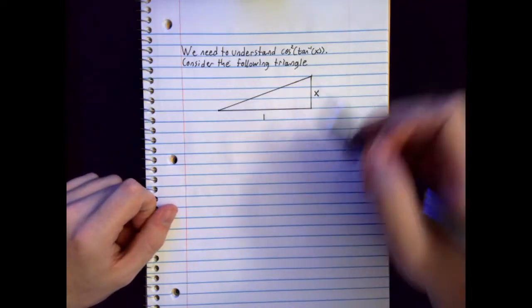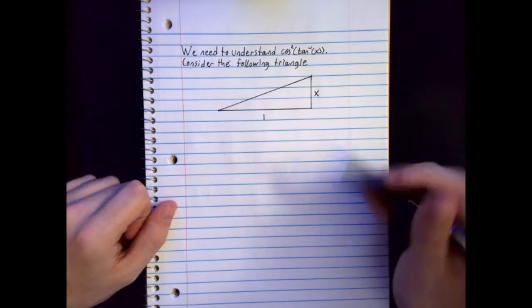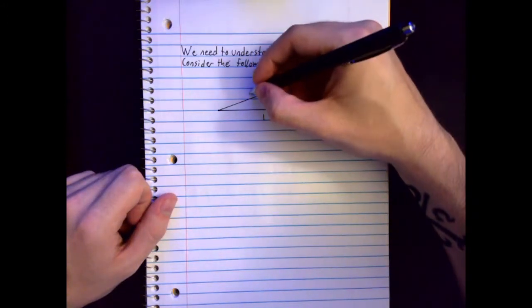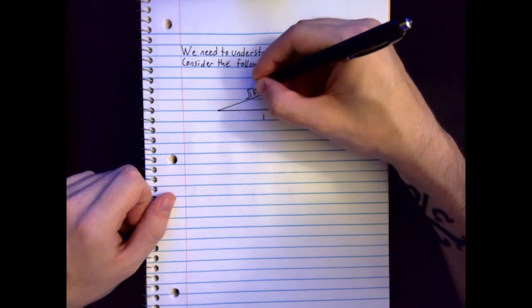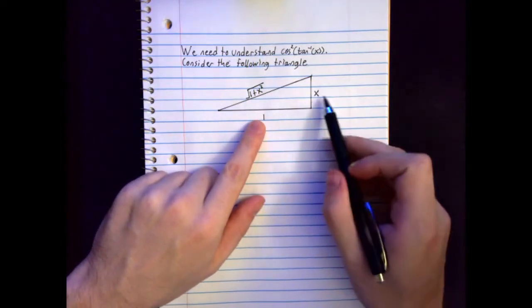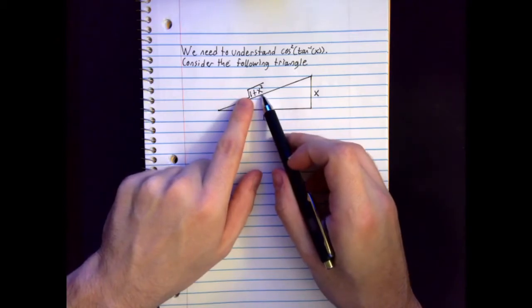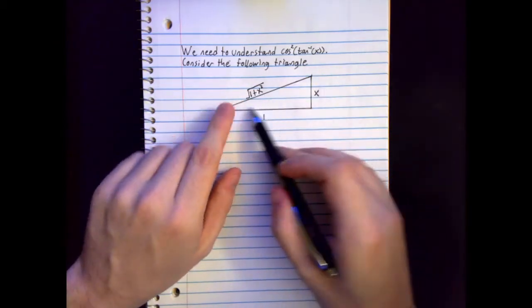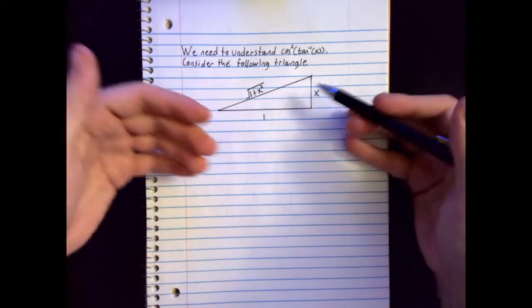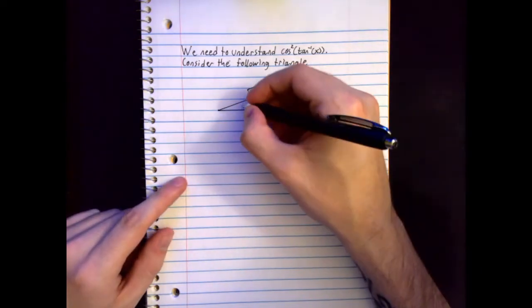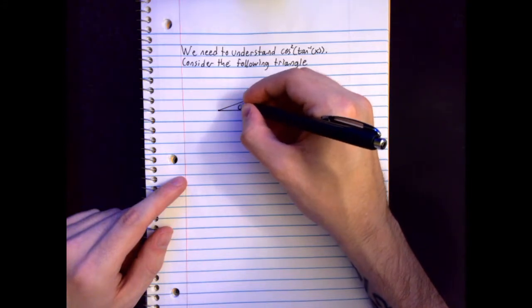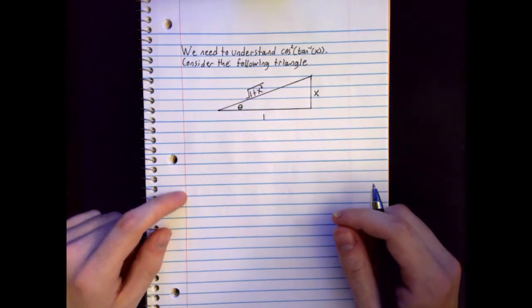And then the hypotenuse, we know by Pythagorean's theorem, is going to be the square root of 1 plus x squared. So we square both of these, add them together, and that tells us that the square of the hypotenuse is equal to that. And so to get the hypotenuse, we just take the square root here. Okay, and then I'm going to label this angle as theta.